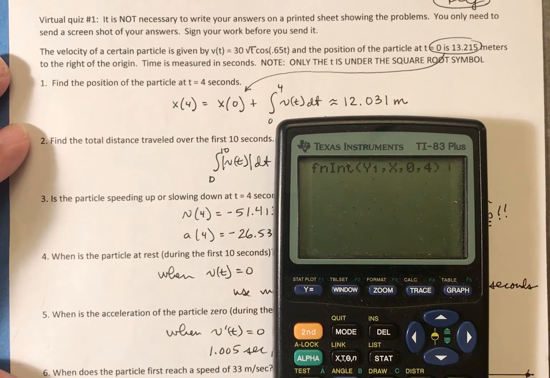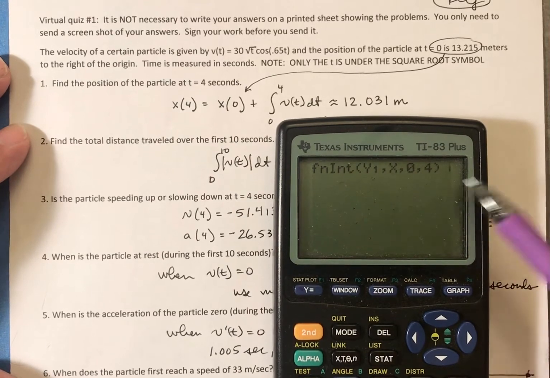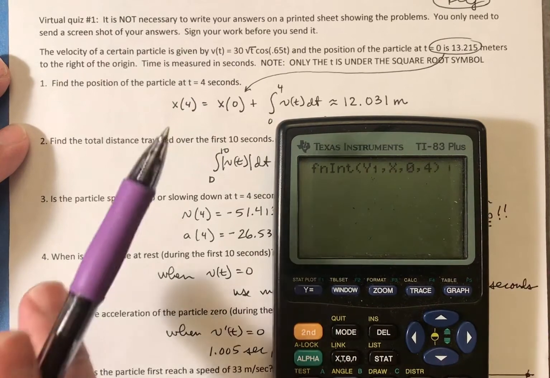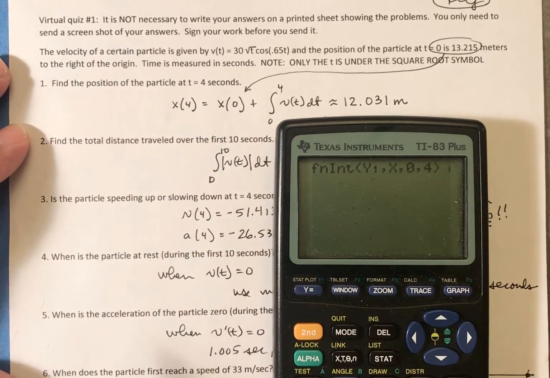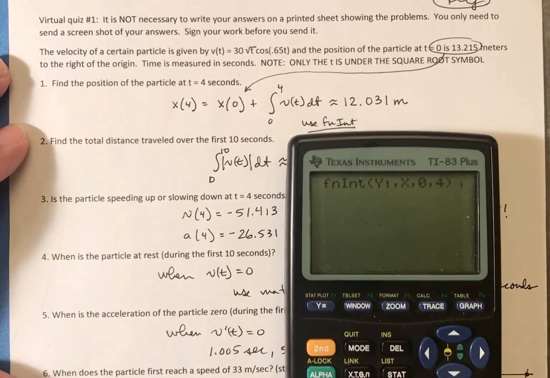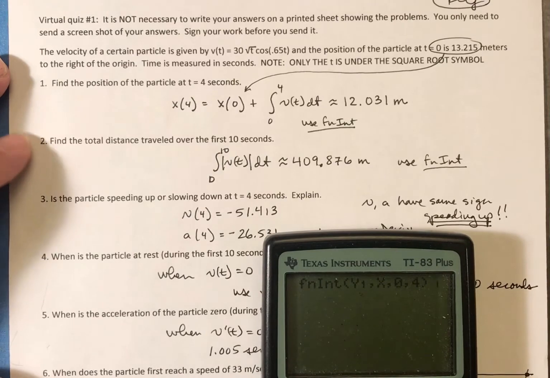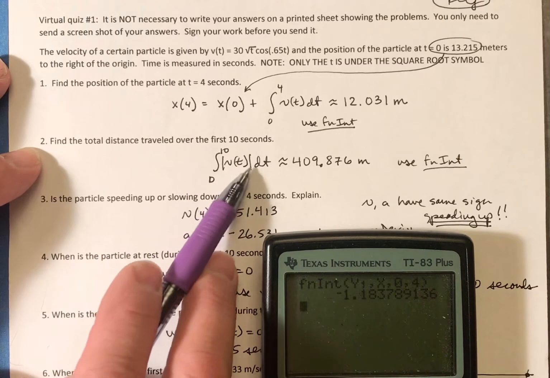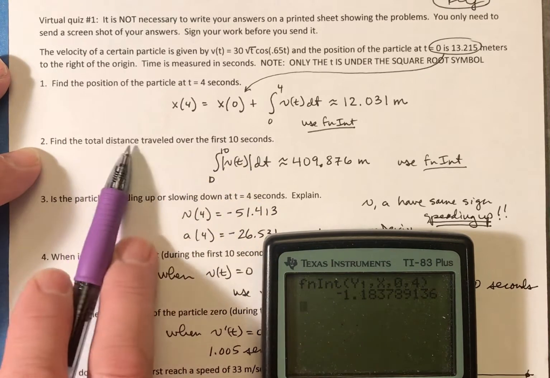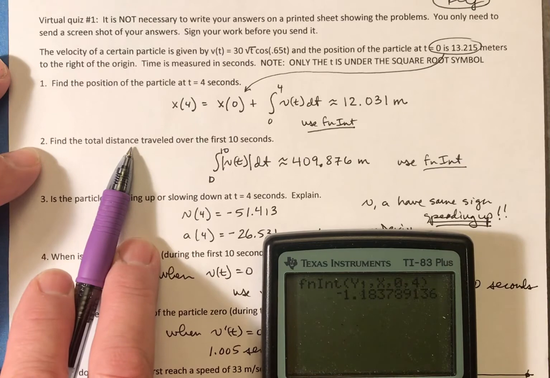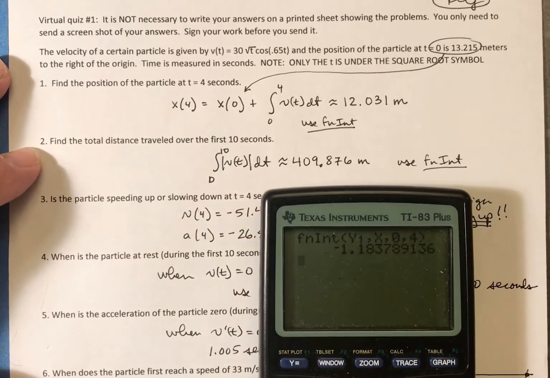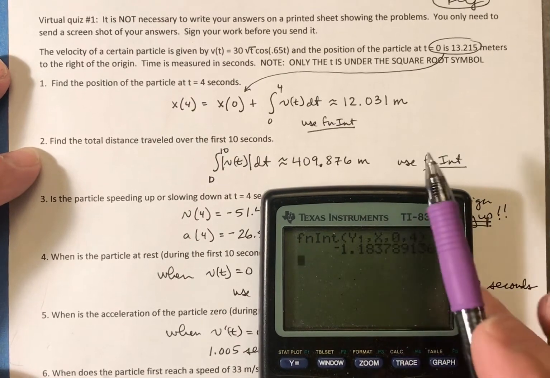It takes a little while to integrate this, but after I get this value, I'm just going to add the 13.215 to it. I'm just going to let that calculate. Now, find the total distance traveled over the first 10 seconds. Then we are going to use absolute value, because total distance means taking into account the distance in one direction and then the distance in the other direction.